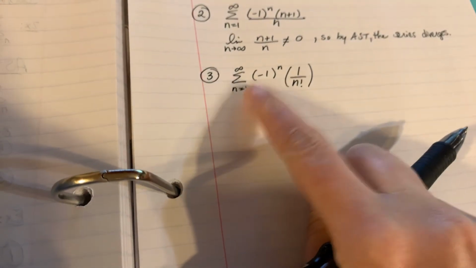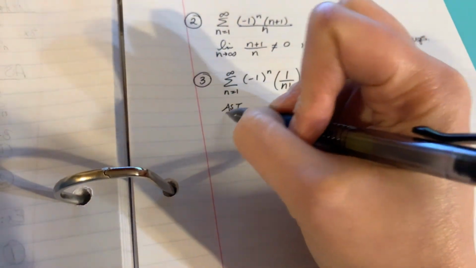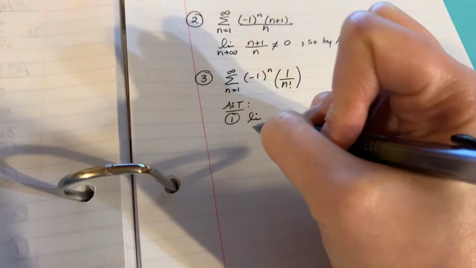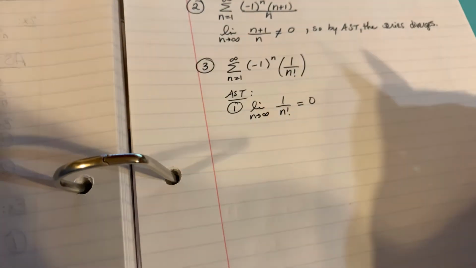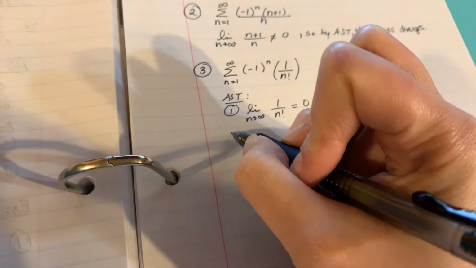Definitely alternating. So alternating series test, part 1: the limit as n goes to infinity of 1 over n factorial is 0. Okay, scratch work.